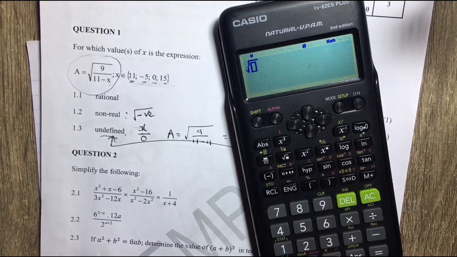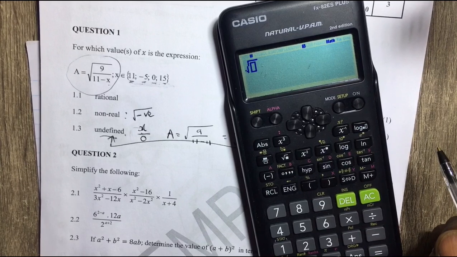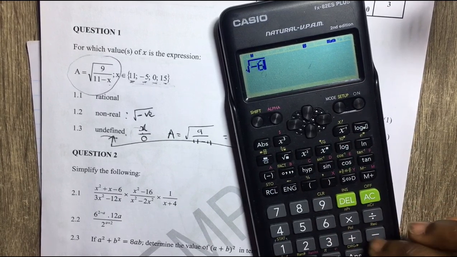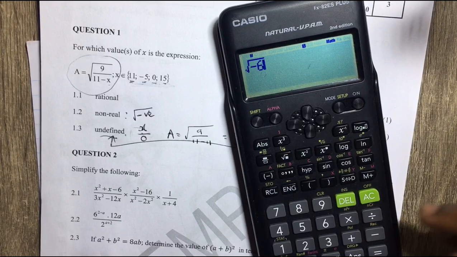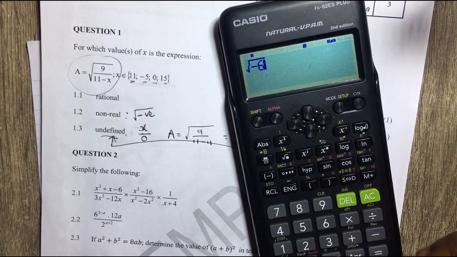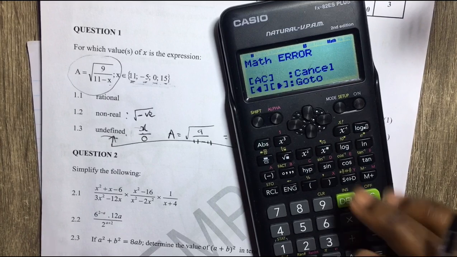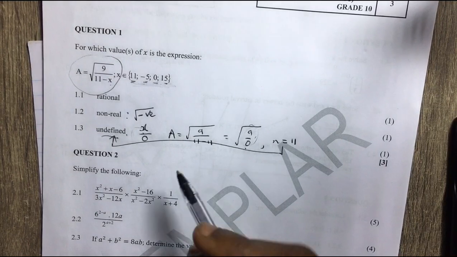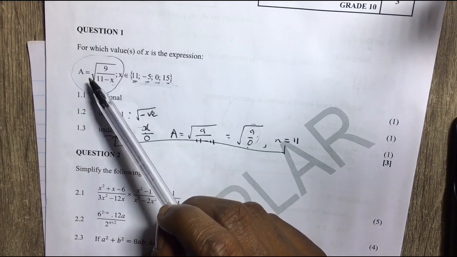When you get to varsity, you're going to talk about imaginary numbers, where we can actually work with a negative number inside the square root, but we call them imaginary numbers. They are not real. So can you see, it doesn't work. So anything that would make this expression negative.